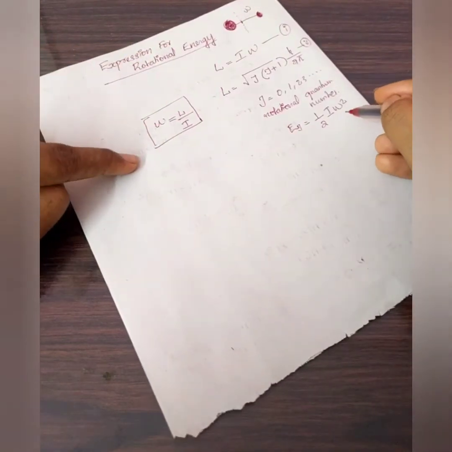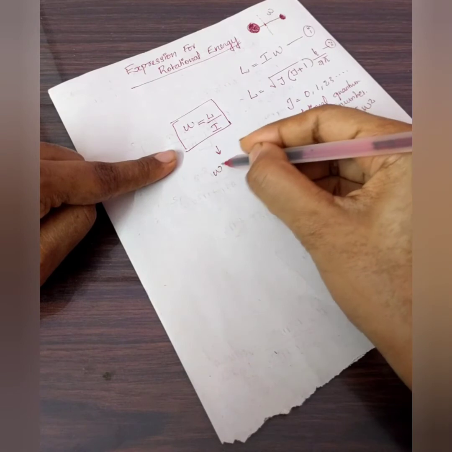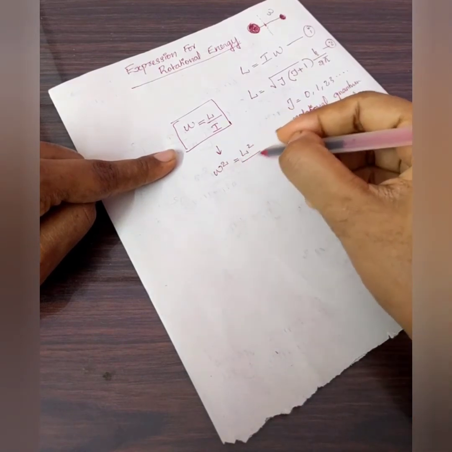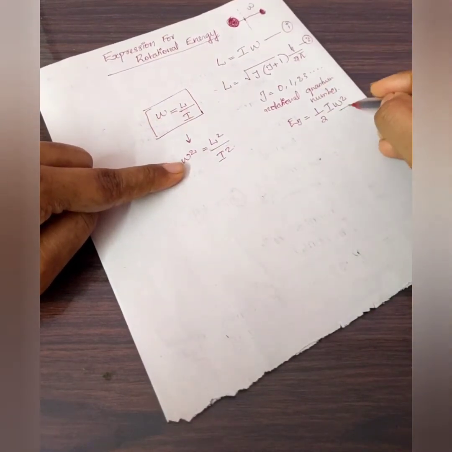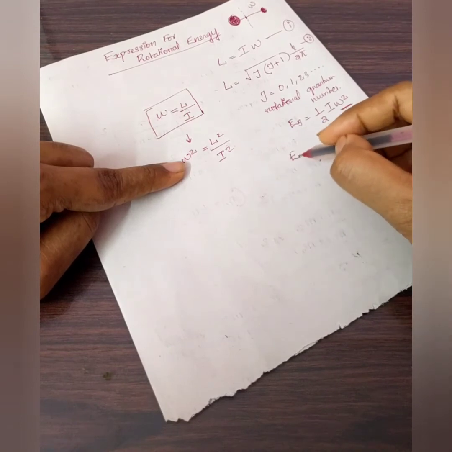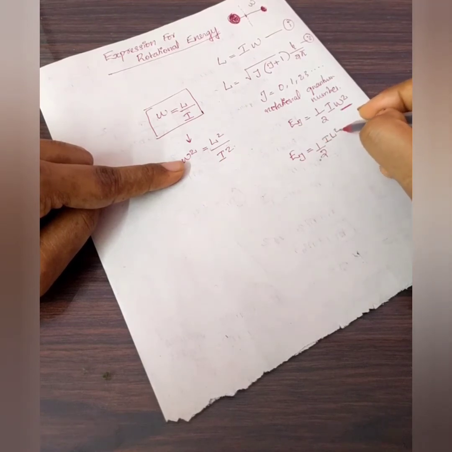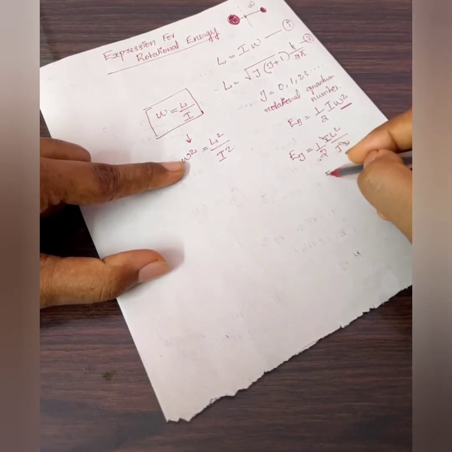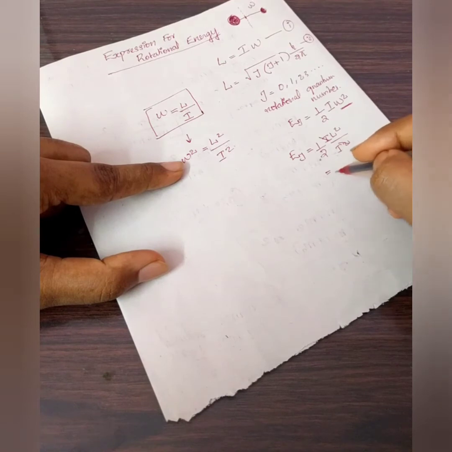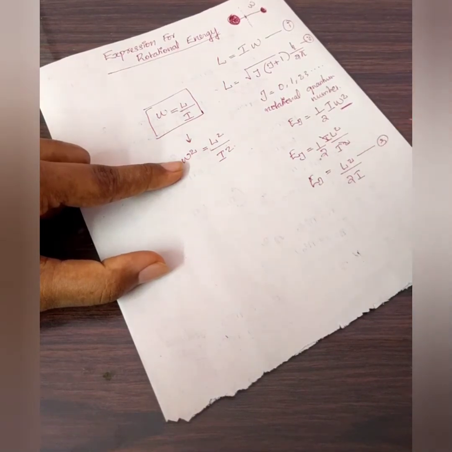And in the energy expression, we have omega square. Upon squaring this, you get omega square is equal to L square divided by I square. Now I am going to substitute this omega square in place of omega here. So the expression of energy will be half I L square divided by I square. Upon cancelling the I and rewriting this equation, you get Ej is equal to L square divided by 2I. Let this be our equation number 3.